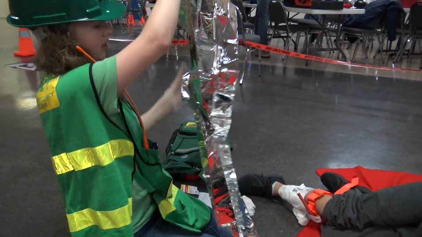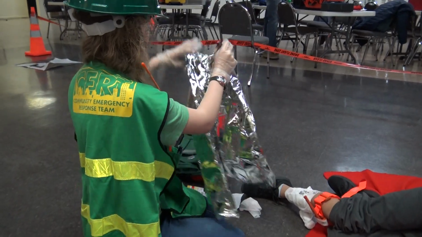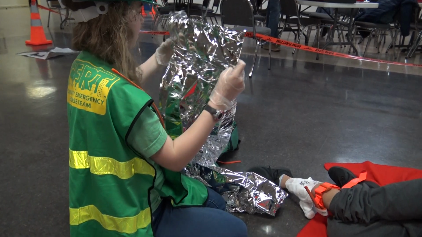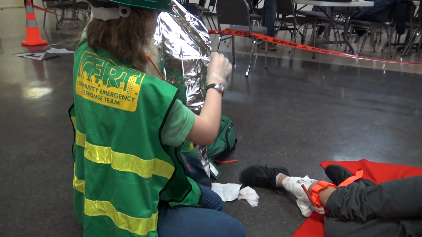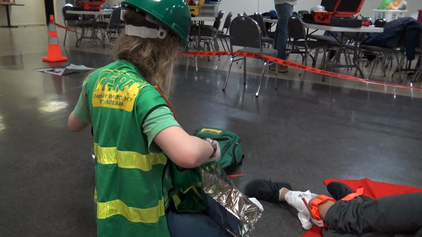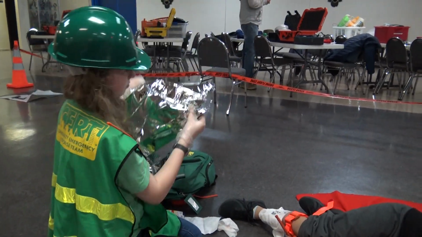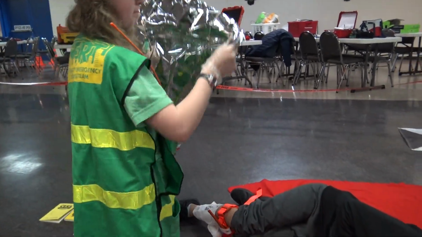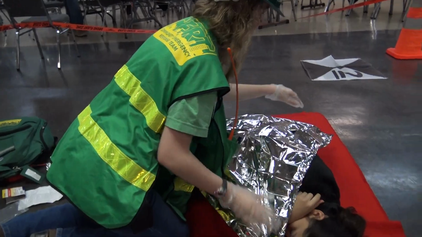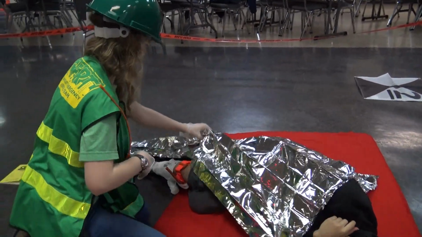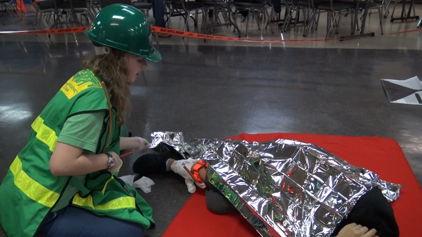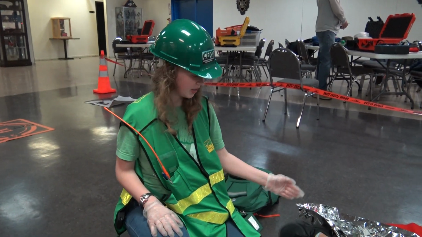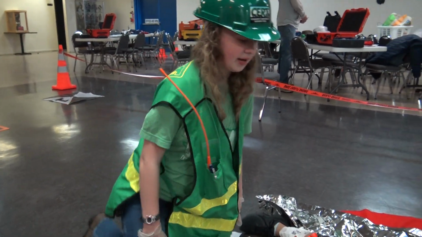They're losing body heat rather quickly, so you have to keep the body heat in. You cover her, except for where the bandage is. You leave that kind of open so that when the first responders come, they know exactly what they need to go to.